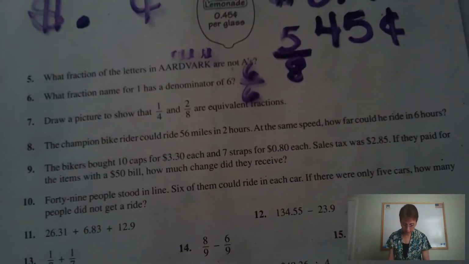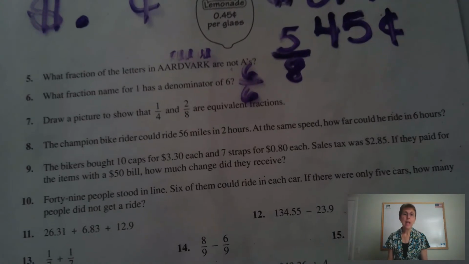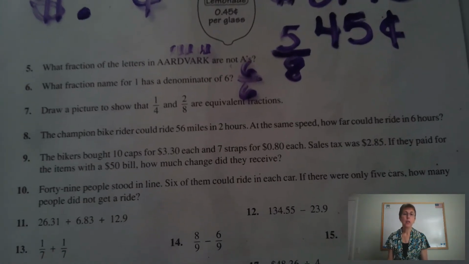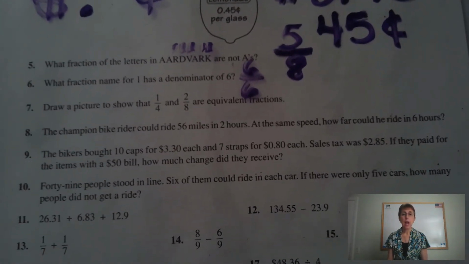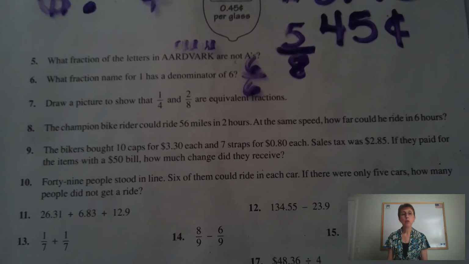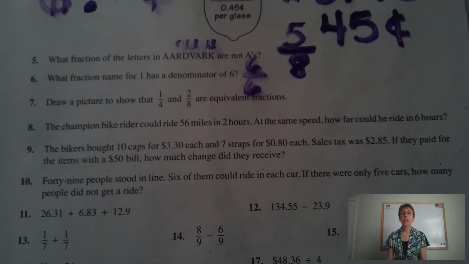Number 9 says, the bikers bought 10 caps for $3.30 each, and 7 straps for 80 cents each. Sales tax was $2.85. If they paid for the items with the $50 bill, how much change did they receive?